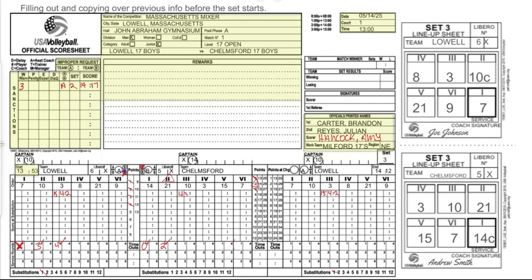The score's 3-4. He serves and scores 3 points in a row, and so Lowell calls a timeout. So we'll write their timeout on this side and that side. As a quick tip, during timeouts is a great time to catch up on anything on your score sheet.